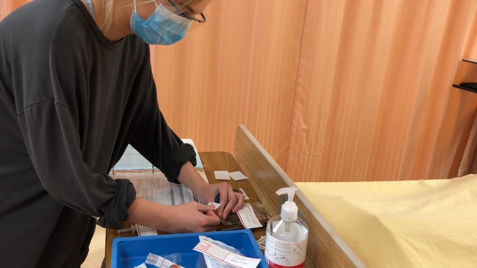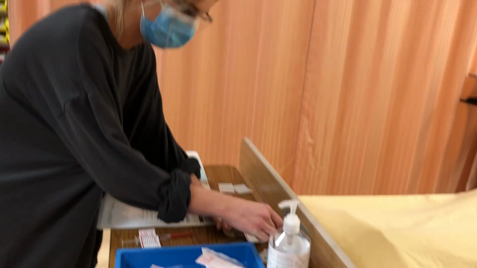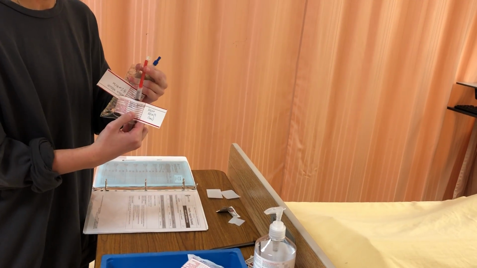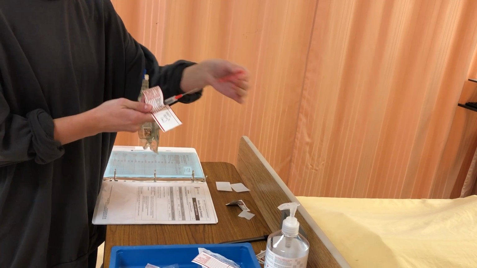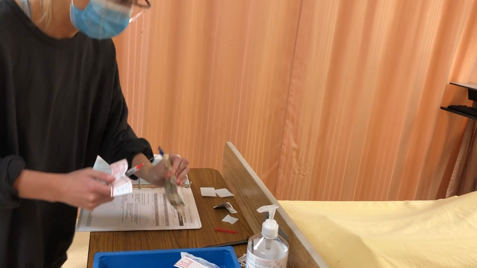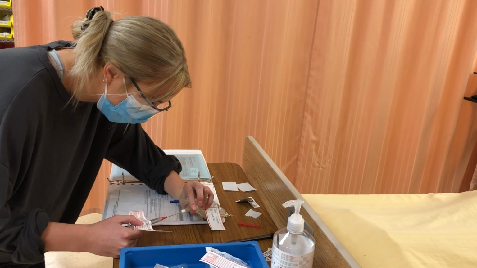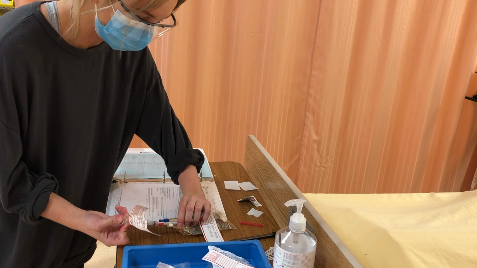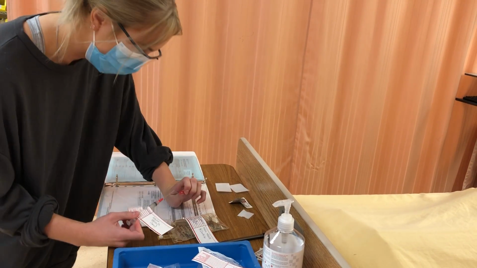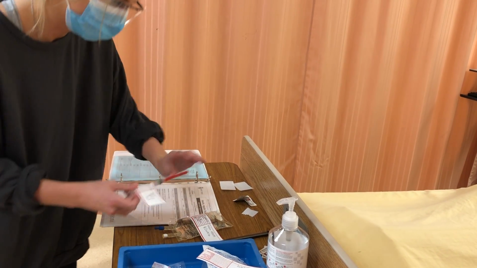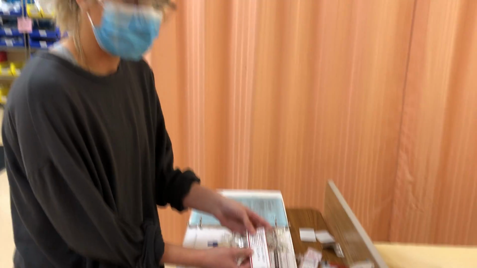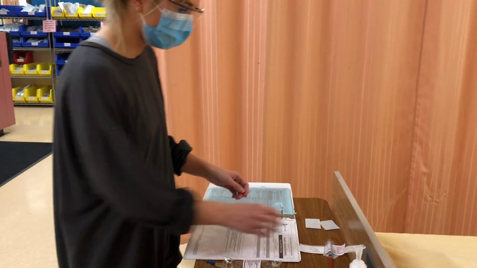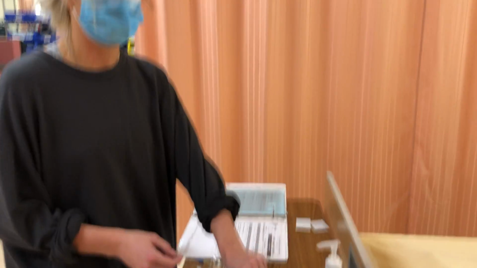So I'm just going to clean the port for 30 seconds, let it dry for 15. Making sure we're staying sterile. And then I'll inject that medication into there. And I'm going to gently rotate the bag. So this now has my nurse's signature on here. So now I can get ready to go to the patient's room.